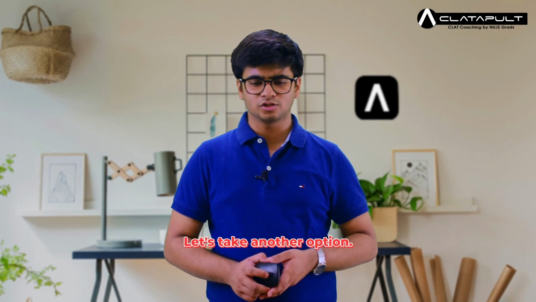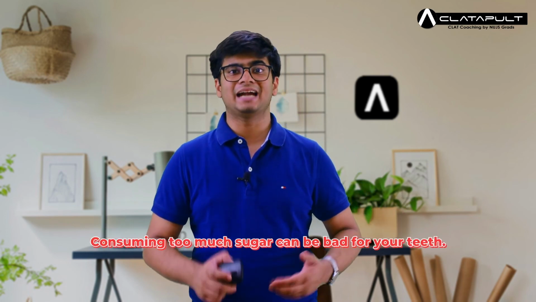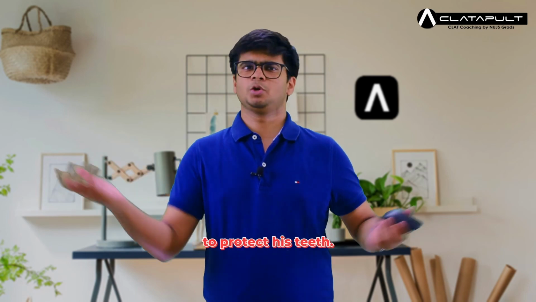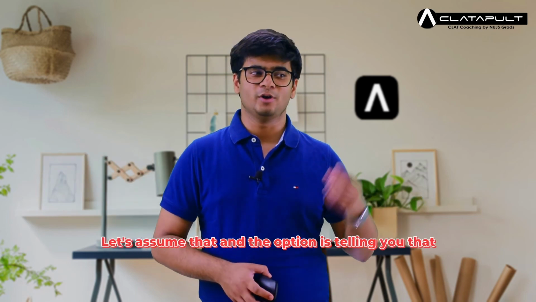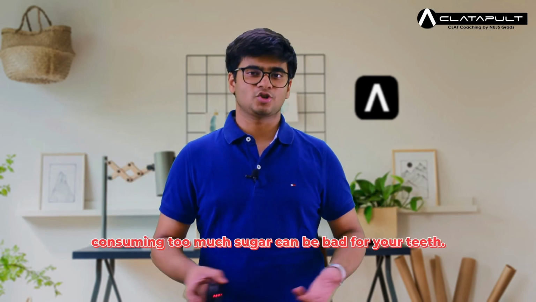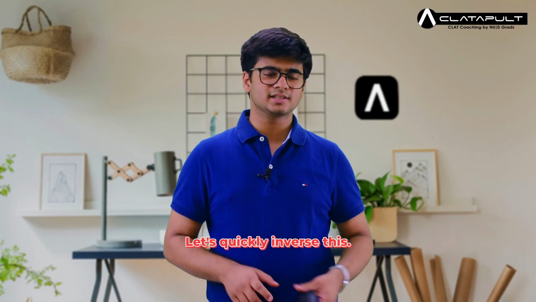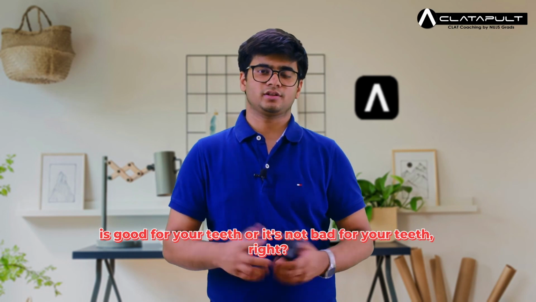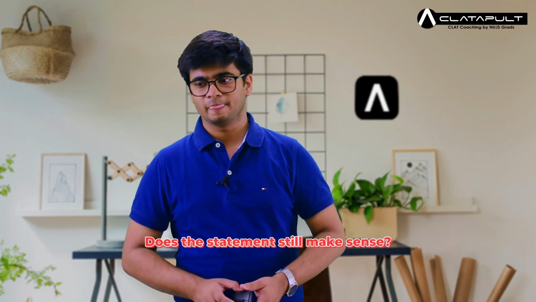Let's take another option. Consuming too much sugar can be bad for your teeth. So the original statement read, my friend should have less sugary drinks in his diet to protect his teeth, right? Let's just assume that. And the option is telling you that consuming too much sugar can be bad for your teeth. Let's quickly inverse this. Then the new option becomes consuming too much sugar is good for your teeth, or it's not bad for your teeth, right? Does the statement still make sense?